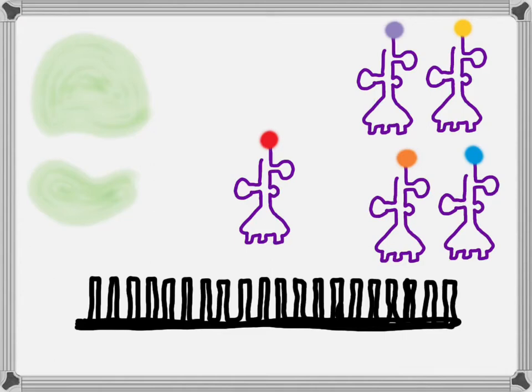Let's take a look at translation in a little more detail. So here you can see the three main players in translation. You've got your mRNA here, your rRNA or your ribosome here, and a number of different tRNAs. And there would be tRNAs for the 20 different amino acids, and they would all have anticodons.